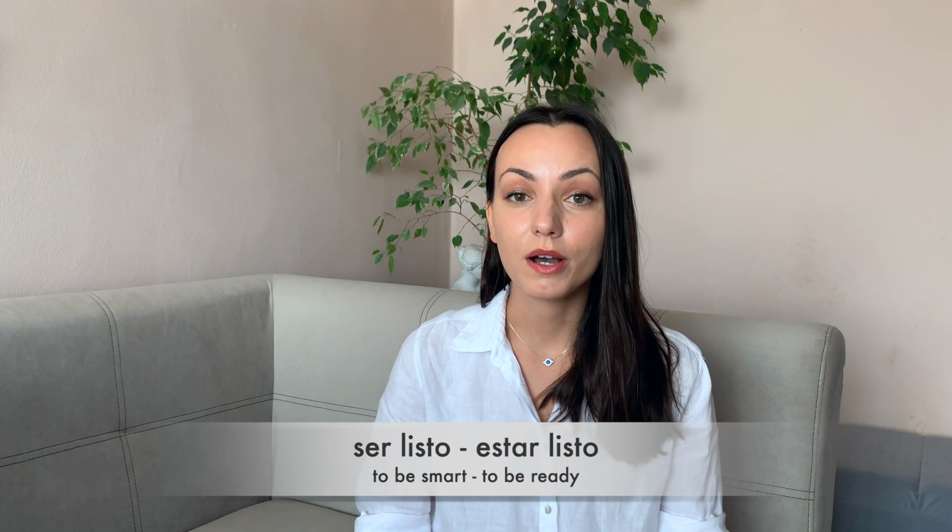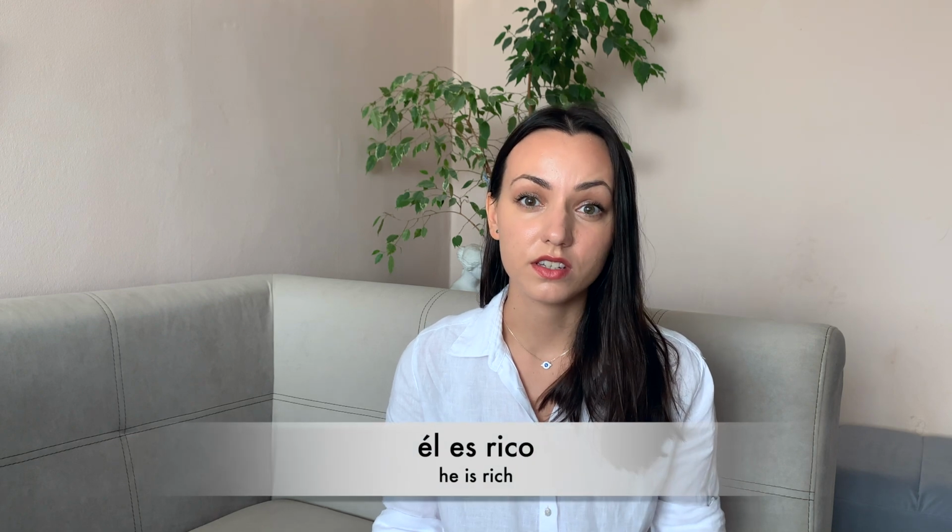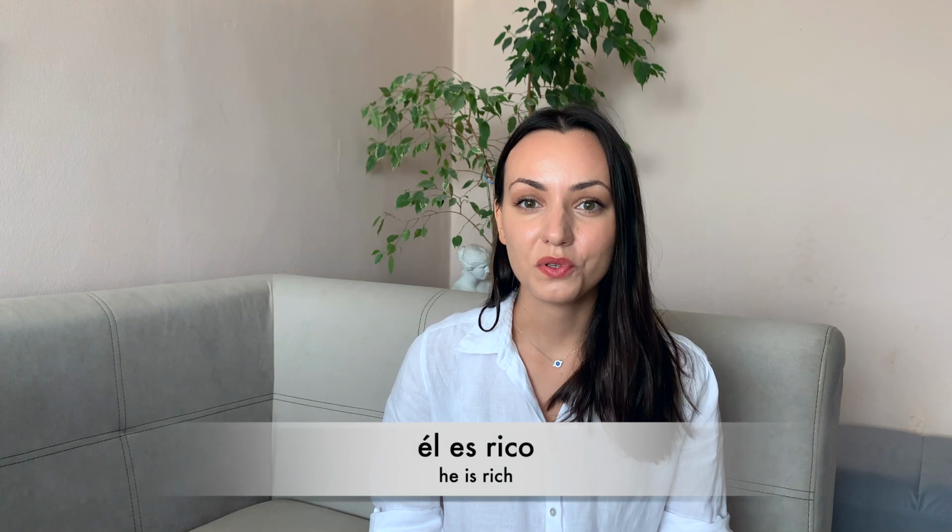Or again, think about an inherent characteristic of somebody. You can say él es rico, he is rich. But you know that the word rico, in addition to meaning rich, also means tasty. So what if you want to say that something is tasty? You cannot say la sopa es rica. That'll make sense, like the soup is rich, because you're talking about a condition of the soup.